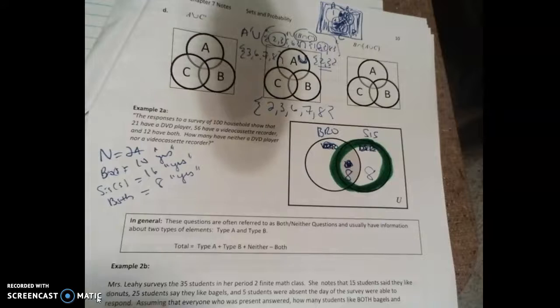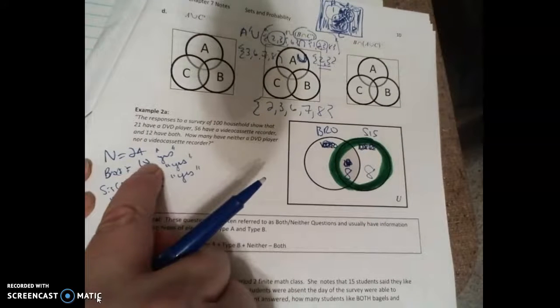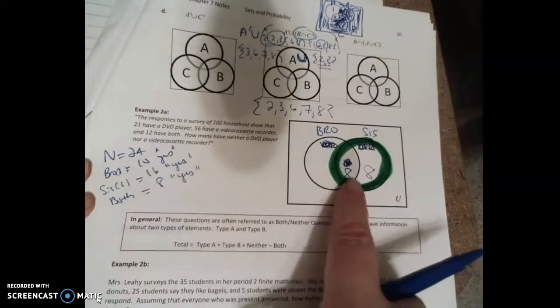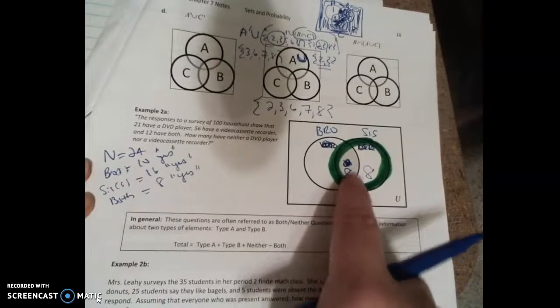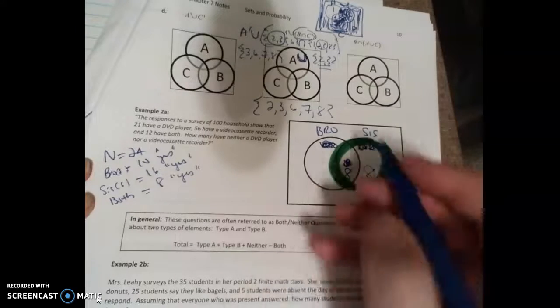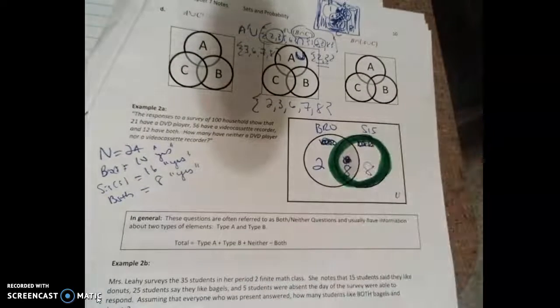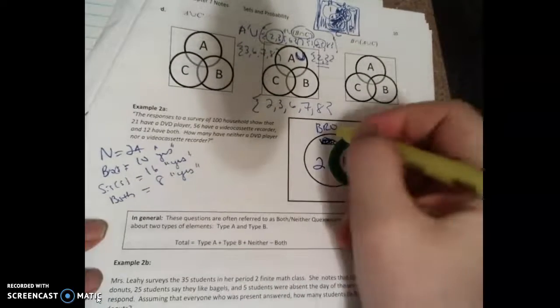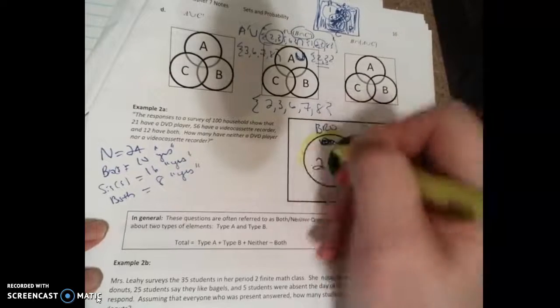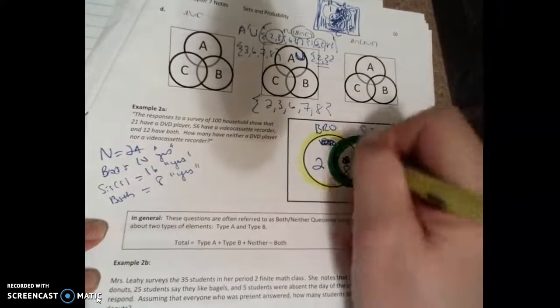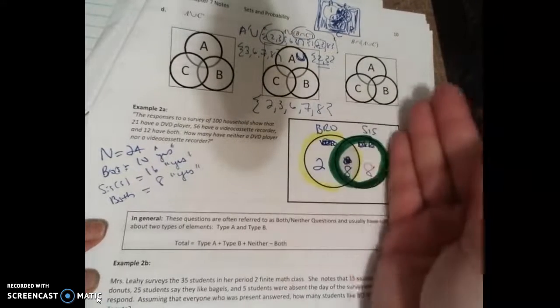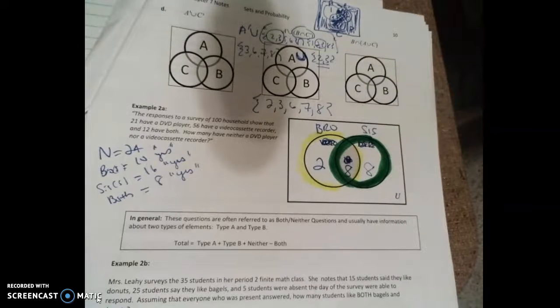What about brothers? Well, I had 10 that said yes, but I had 8 that said both. So part of them have already been counted. The 8 that have both are counted. So that means there's just 2 out here that just have brothers, and I'm going to highlight that in yellow. So if I look at the yellow circle, that's my brother circle, and I have 8 that had both, and then I have 2, so that adds up to 10, which is great.